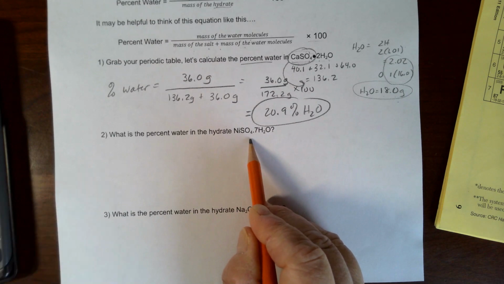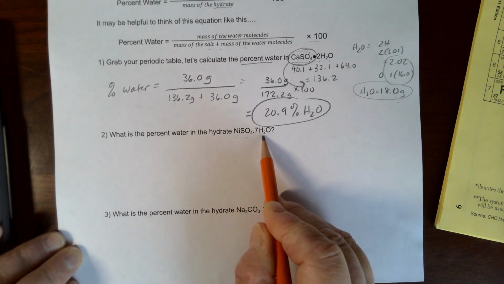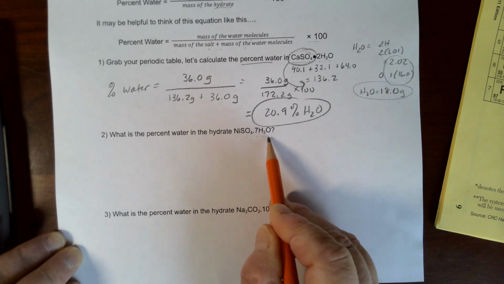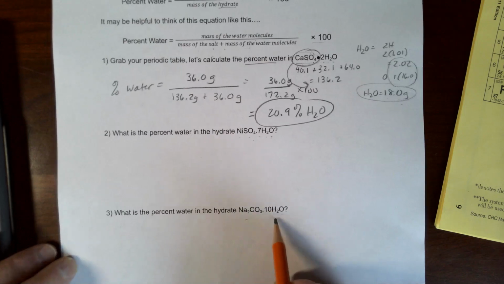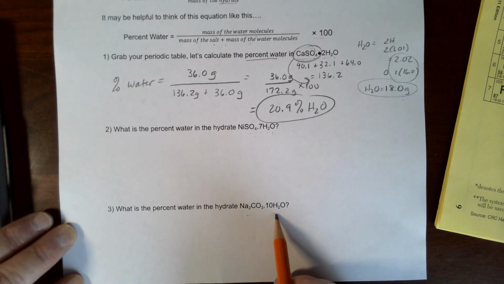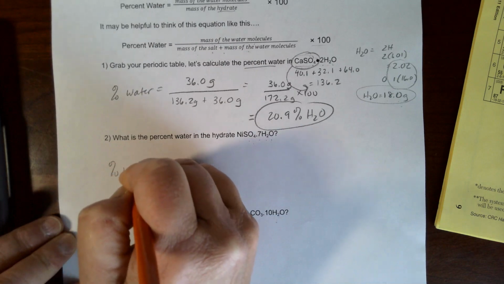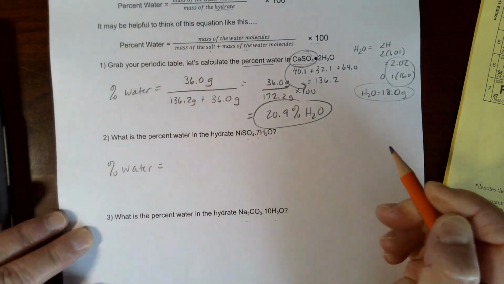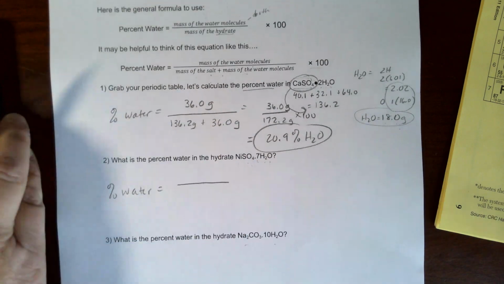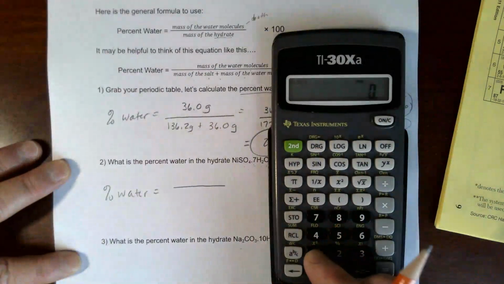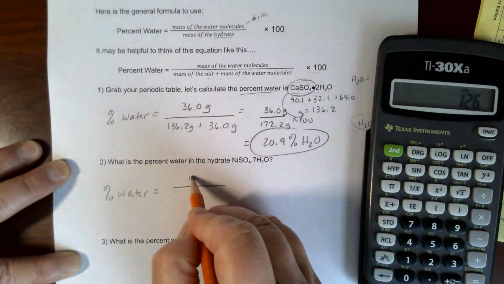This next example, we've got a hydrate called nickel(II) sulfate heptahydrate, hepta meaning 7. Here we have sodium carbonate decahydrate because there's 10 waters. So it effectively works the same way. Let's just set it up quickly. We'll do one more problem like this together. Right, so we know that 7 waters, each water is 18, but 7 of them are going to be 126.0.